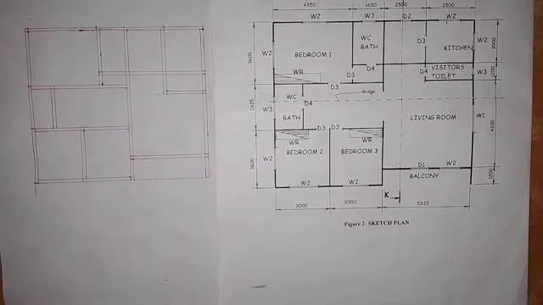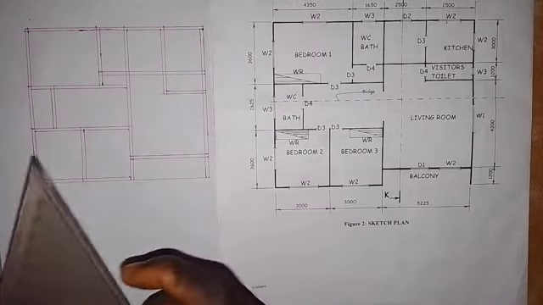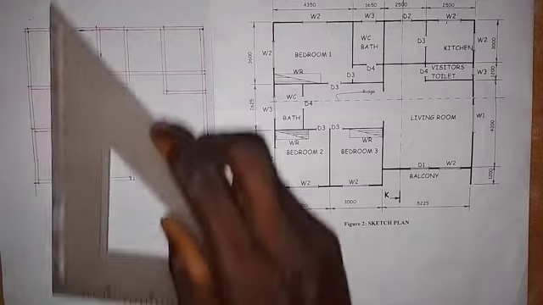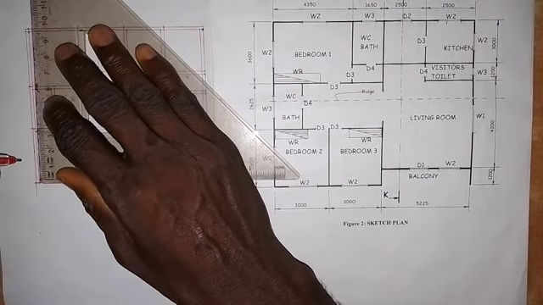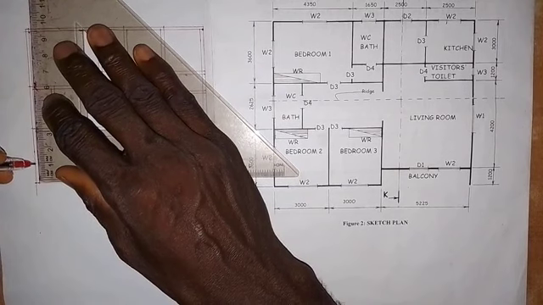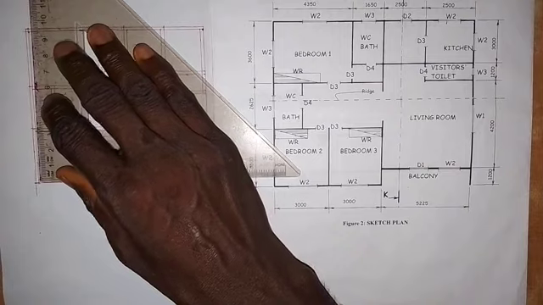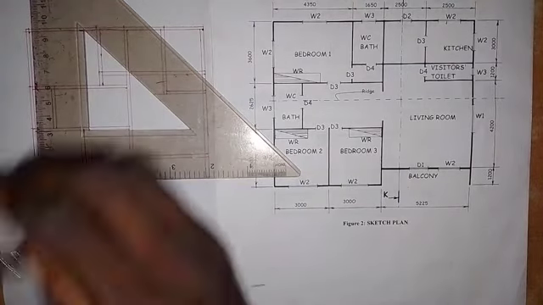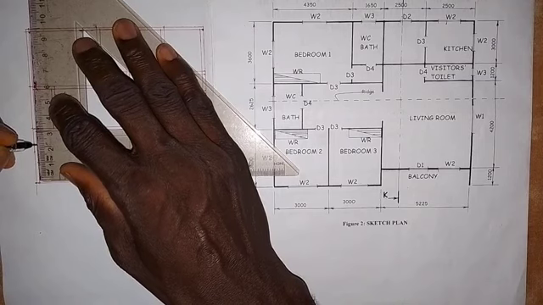So for W2 that we have here, the width is 1200. So here, you try as much as possible to centralize it. For the window, try as much as possible to centralize it. So here I'm going to take 12 millimeters. So this is 12 millimeters here.